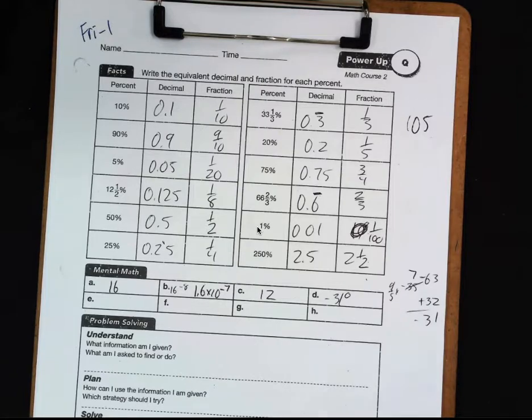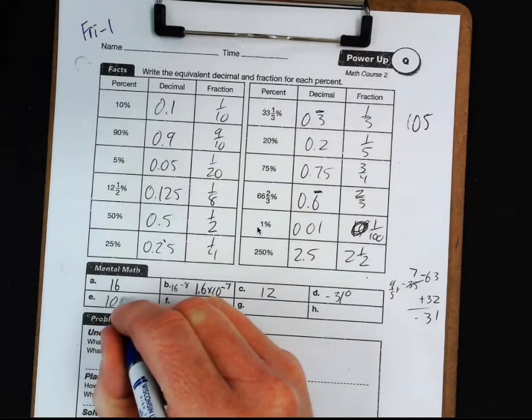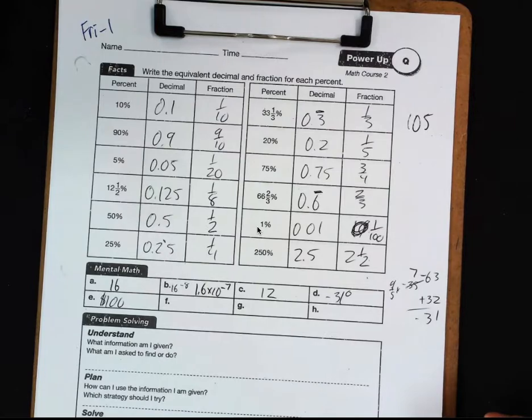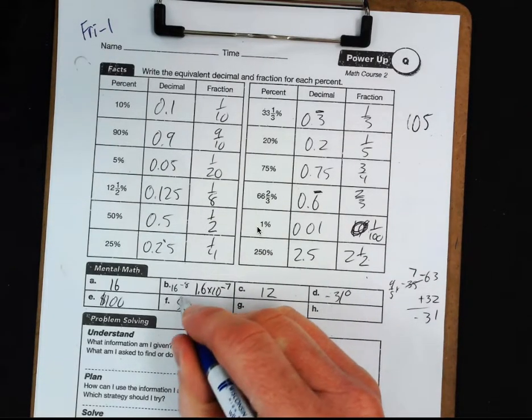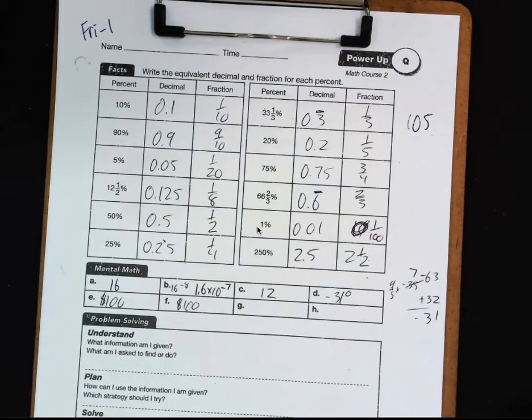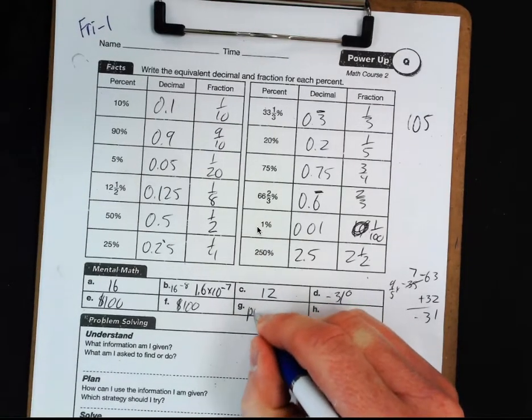E, 200% is the same as multiplying by 2, guys. That's $100. What's 100% more? Well, 100% of 50 is $50. What's $50 more than $50? Same thing, $100.